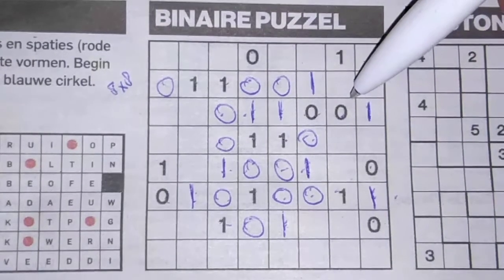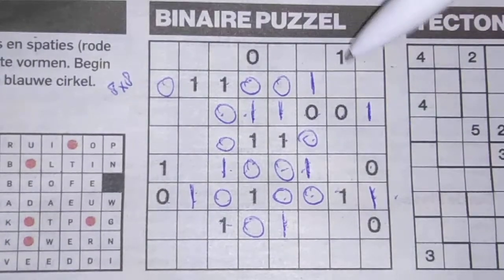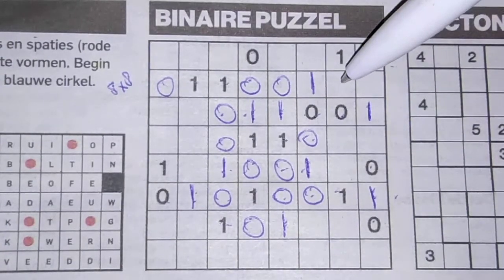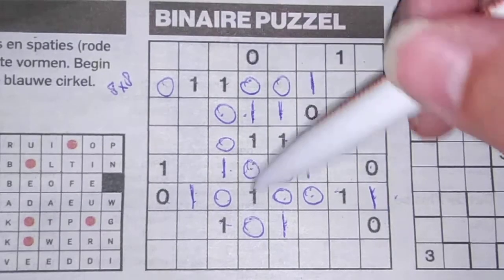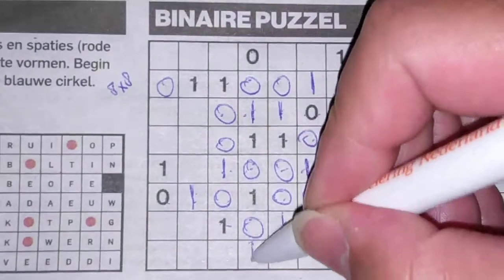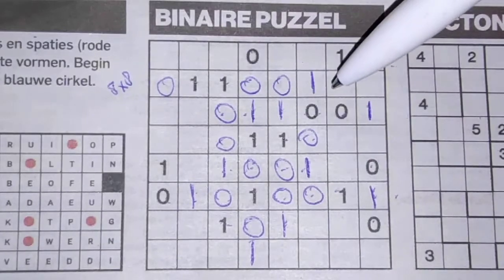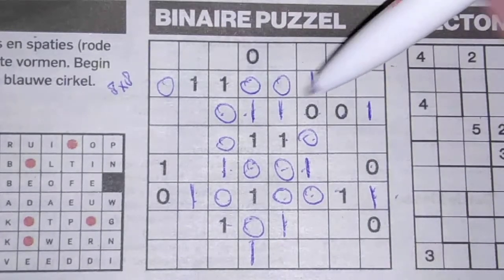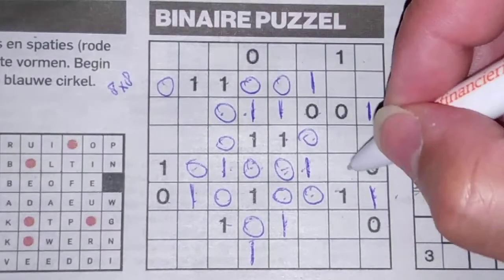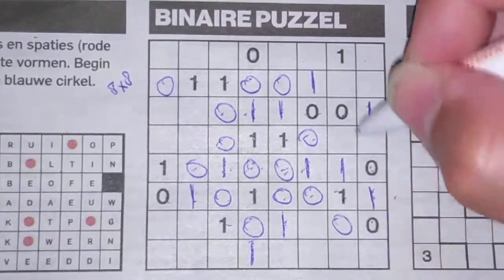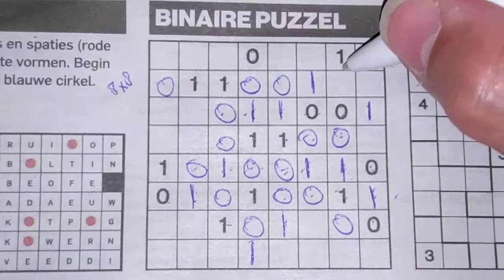And then 1, 2, 3, 4, 4 zeros, so the rest are ones. Then between 2 ones comes a zero. 1, 2, 3, 4, 4 zeros, so the rest are ones. Double 1 here and zero, there and zero. Double zero here and 1, there and 1.